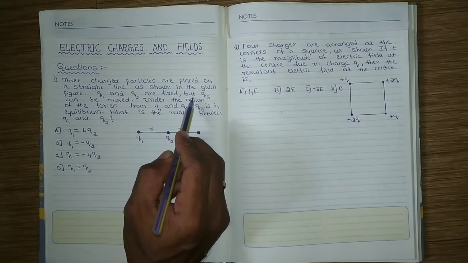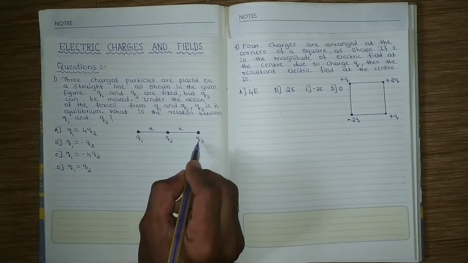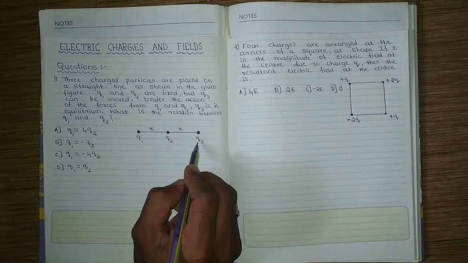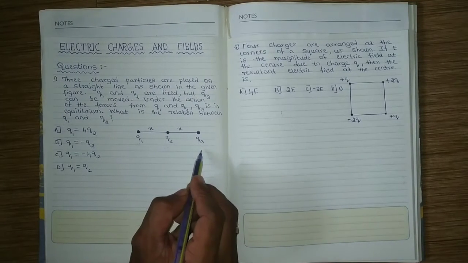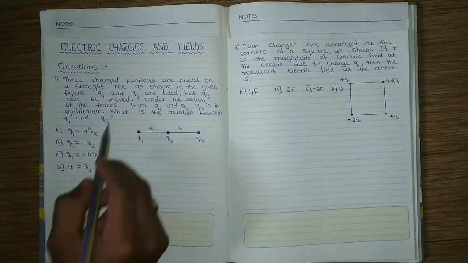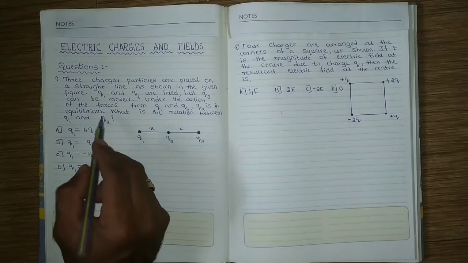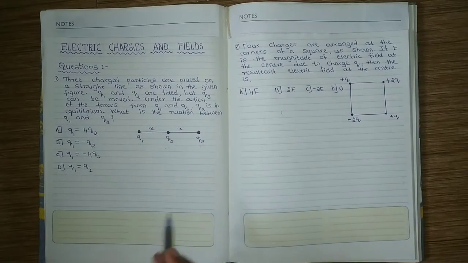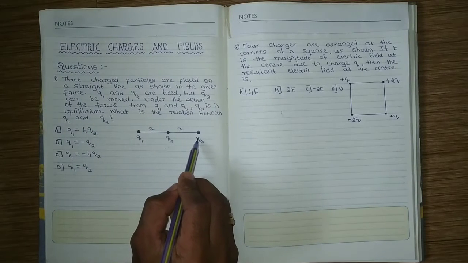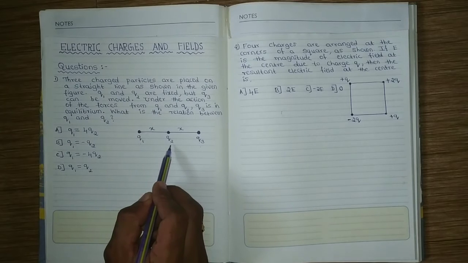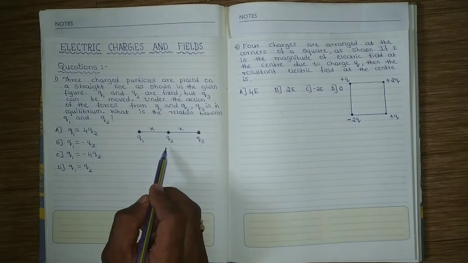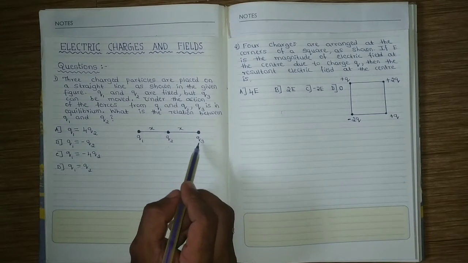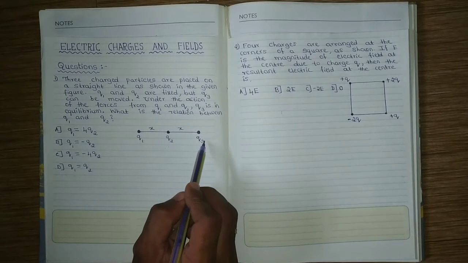And it is given that Q3 can be moved. The third charged particle, that is Q3, can be moved. That means it is not fixed. The distance of charge Q3 from Q1 and Q2 is not fixed, but it can be moved. And it is given that under the action of the forces from Q1 and Q2, Q3 is in equilibrium. That means this charge Q3 experiences a force due to charge Q1 and charge Q2. Because of the action of that force, the charge Q3 is in equilibrium. That means the net force acting on this charge Q3 is equal to 0.